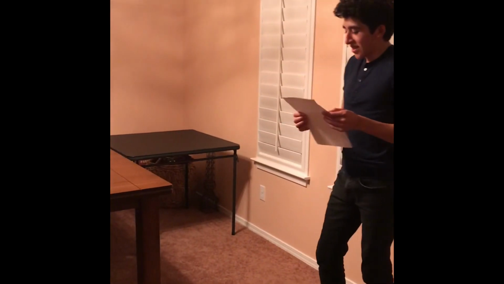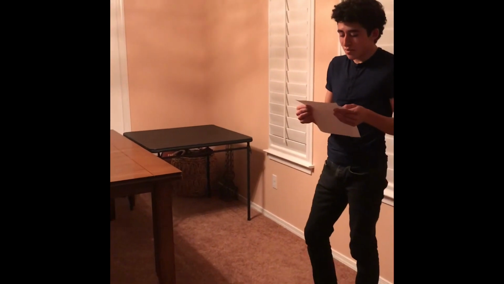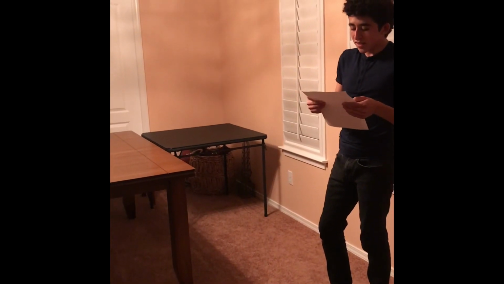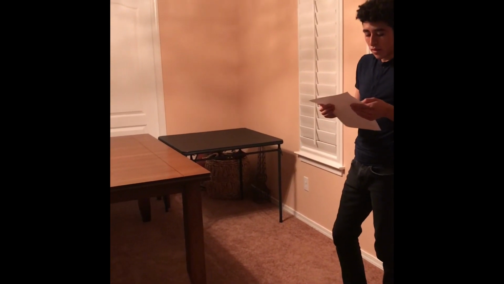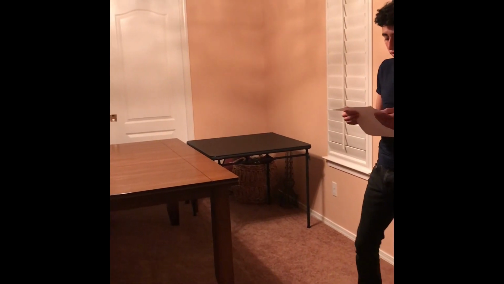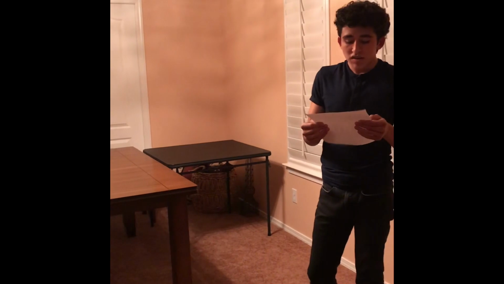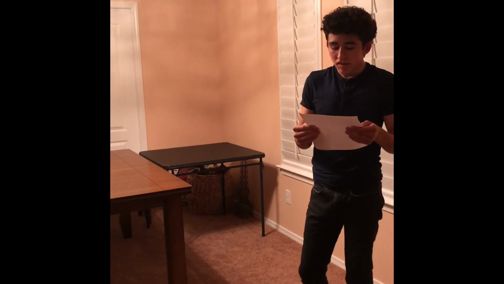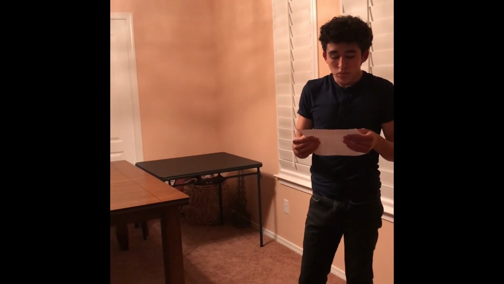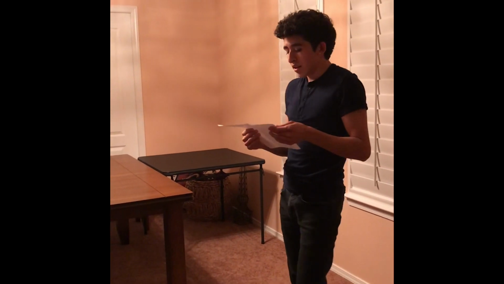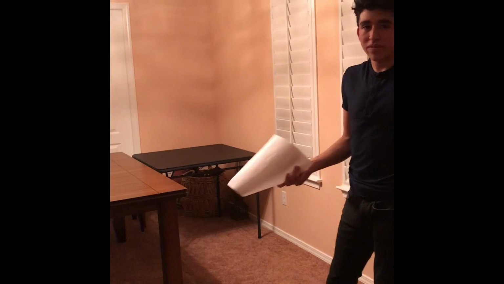Okay, so the smaller table has less mass than the larger one. So I applied the same force to the smaller table and it moved faster than the larger one did. So this means it would take more force to push the large table to reach the same acceleration as the small table did. But since I didn't, it was harder to move the larger table.